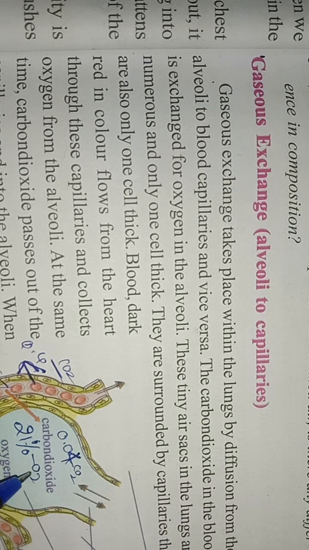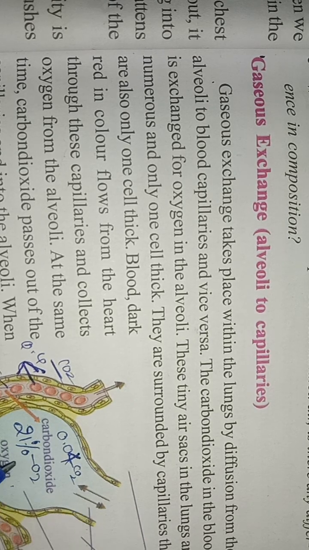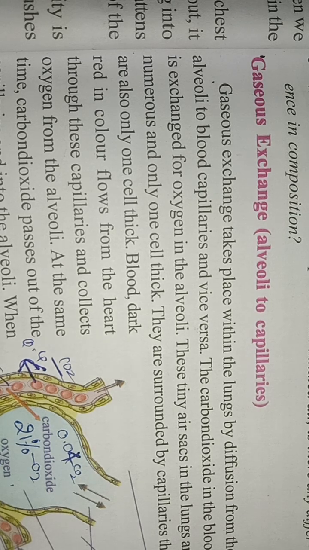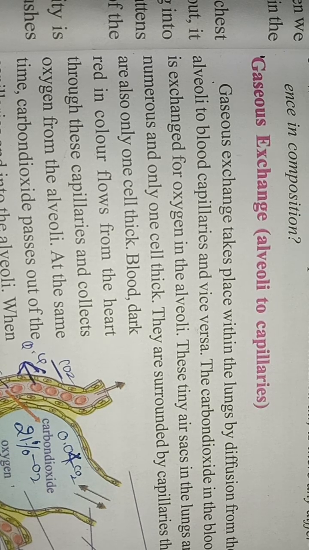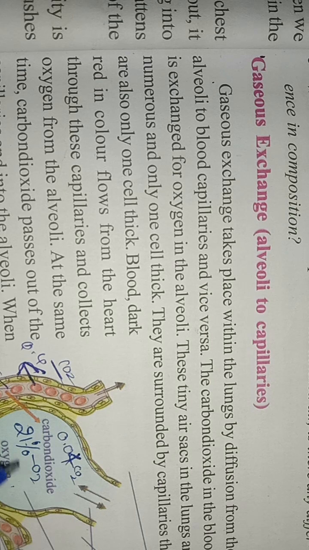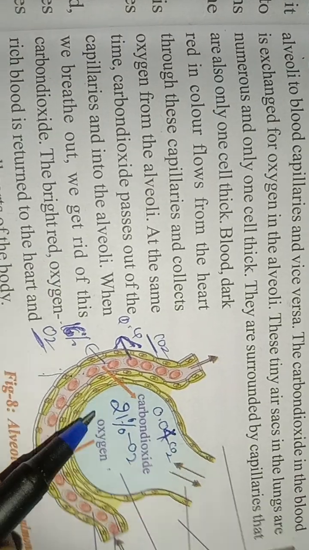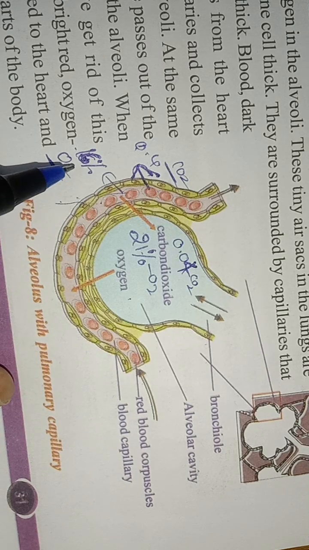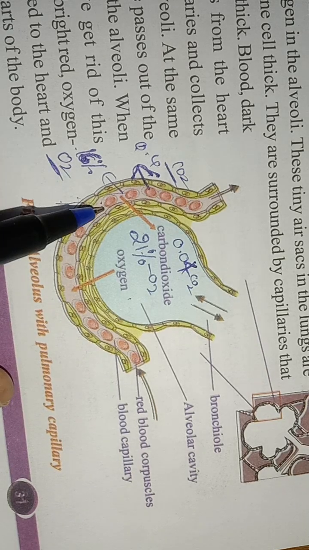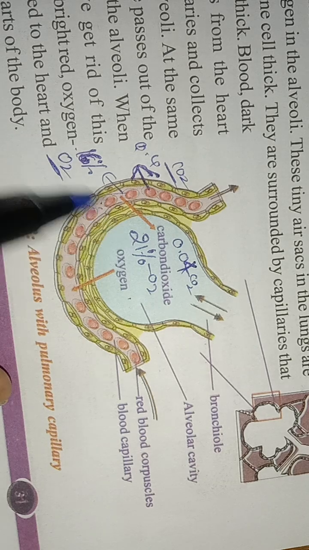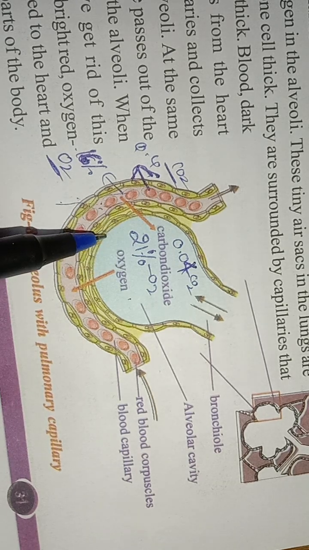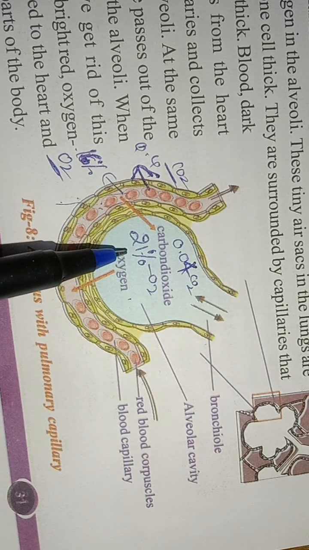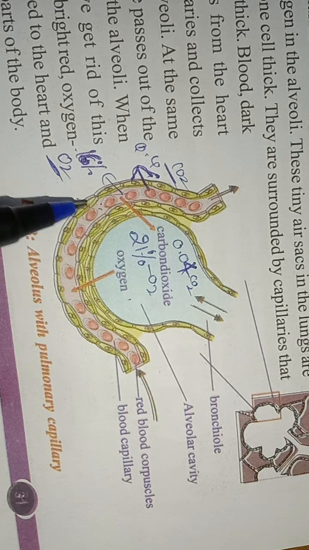21 percent oxygen is present in our alveoli right now, and 16 percent is present in the blood capillaries. So what happens? The concentration of oxygen is higher here when you compare it with the percentage of oxygen in the blood vessels. So there is a difference between the concentrations. We know what diffusion is: particles move from high concentration to low concentration, right?